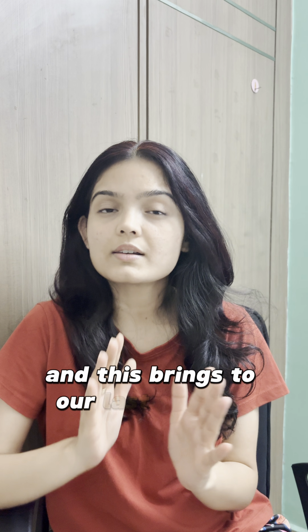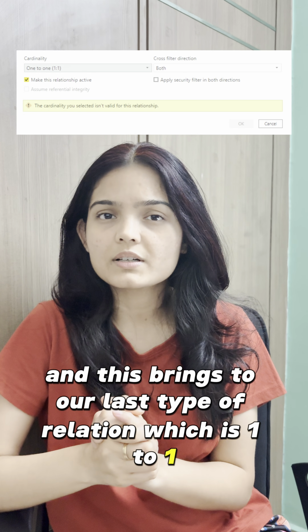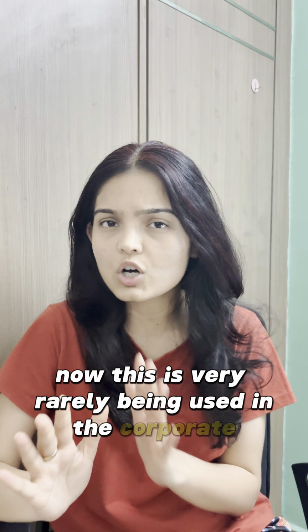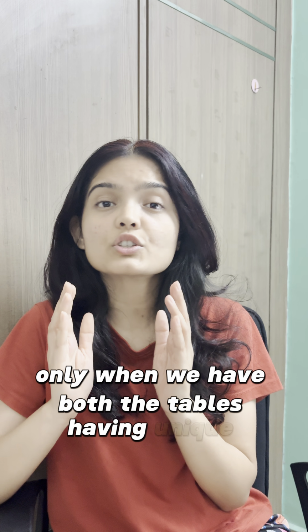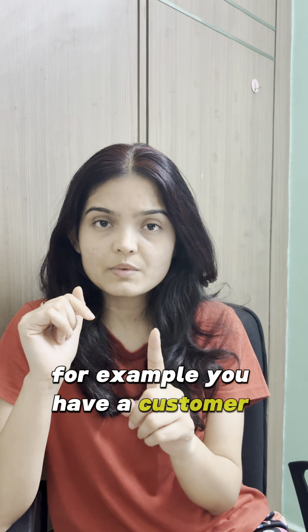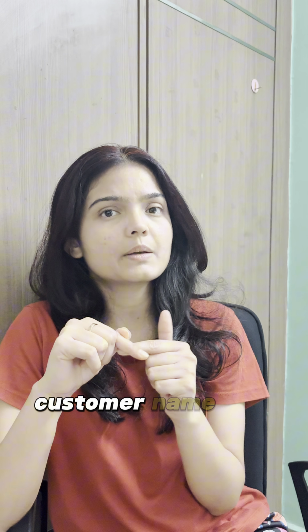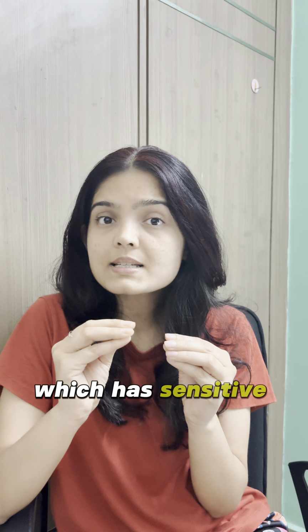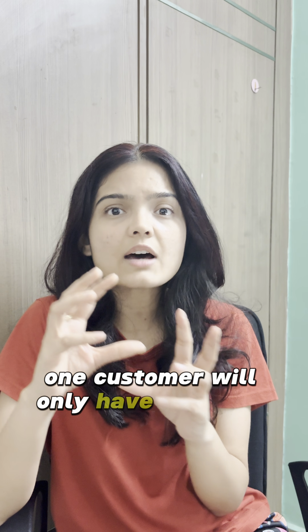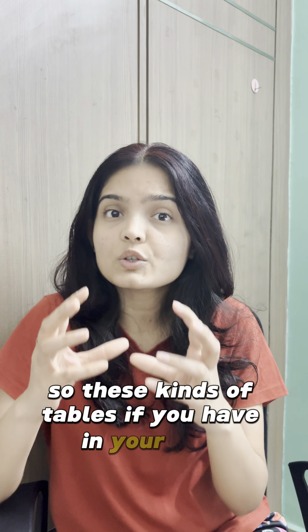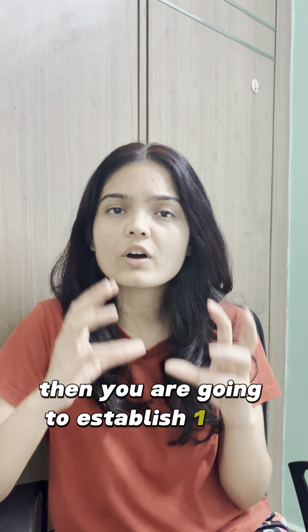And this brings us to our last type of relationship, which is one to one. Now, this is very rarely used in the corporate world. We use this type of relationship only when both tables have unique values. For example, you have a customer table with customer ID and customer name, and then another table which has sensitive information of the customer like the PAN card number or the date of birth. Of course, one customer will only have one date of birth and one PAN card. So if you have these kinds of tables in your data, then you are going to establish a one-to-one relationship.